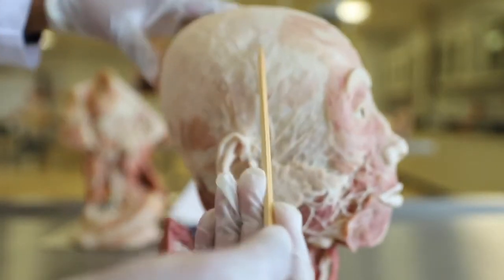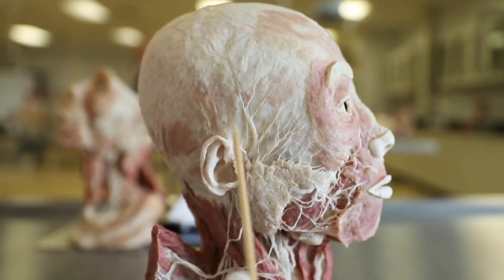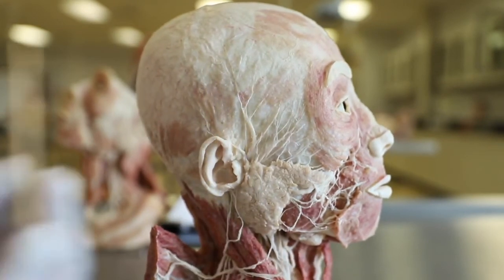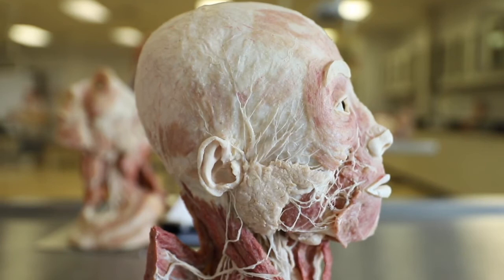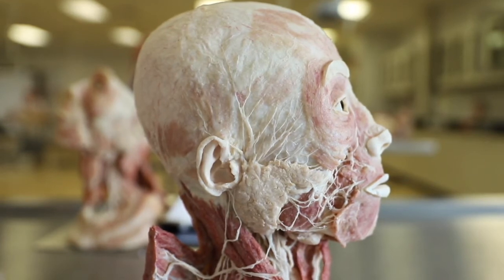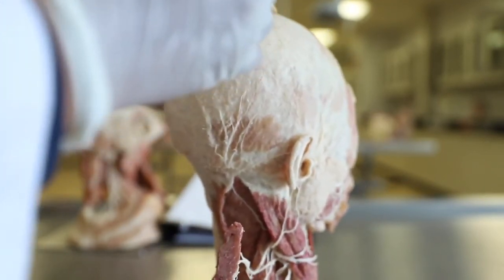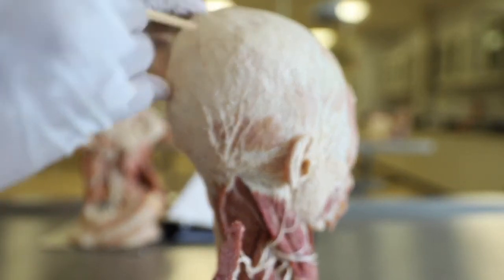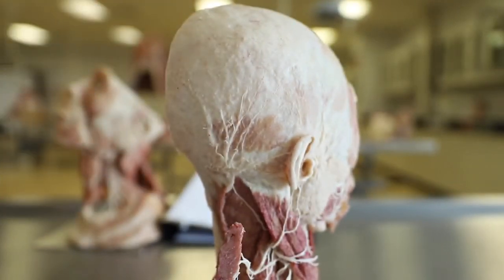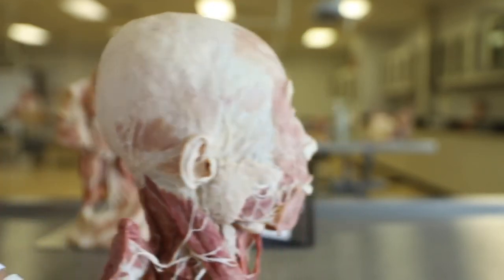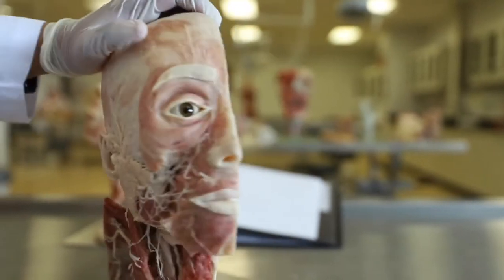It is continuous laterally here with the temporal fascia, the superficial temporal fascia. So the galea aponeurotica and the upper three layers of the scalp are firmly attached to each other. They move as one unit.